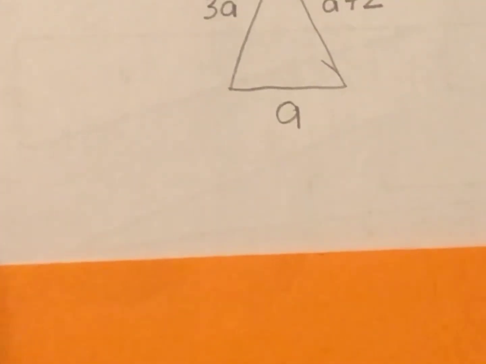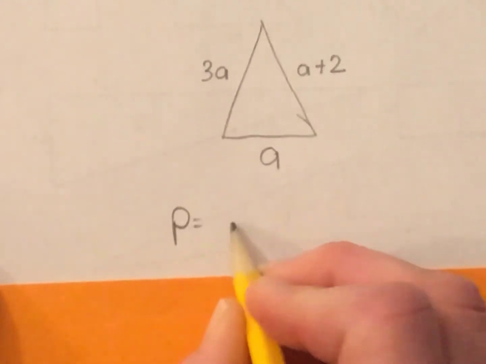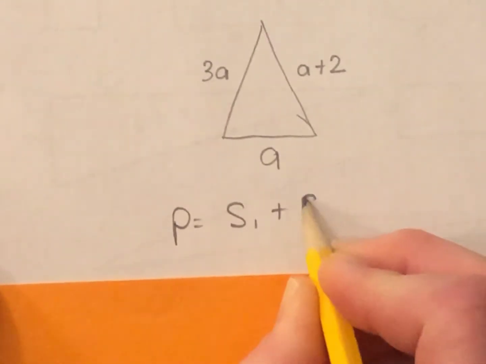Here's one more example. I'm glad this one only has 3 sides. So once again, the perimeter is side 1 plus side 2 plus side 3.